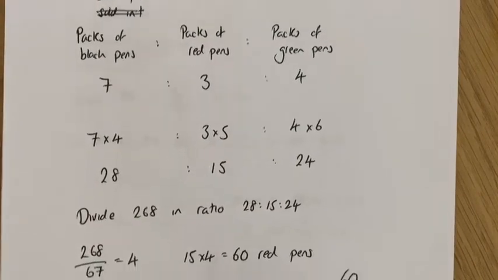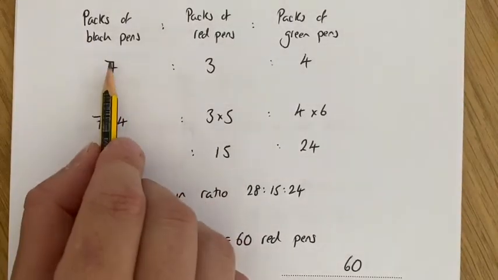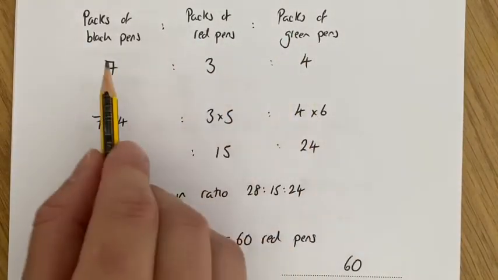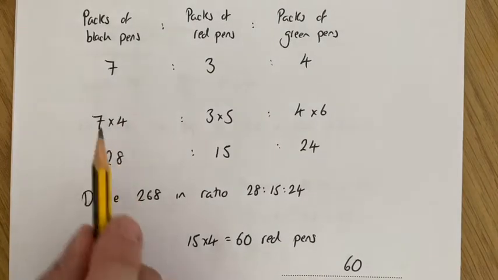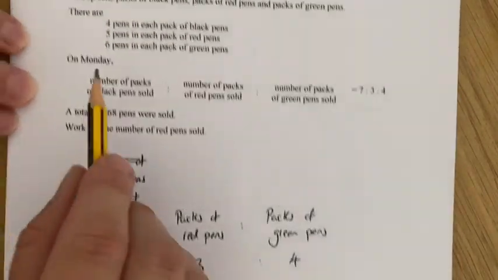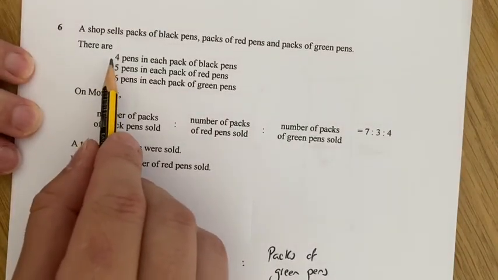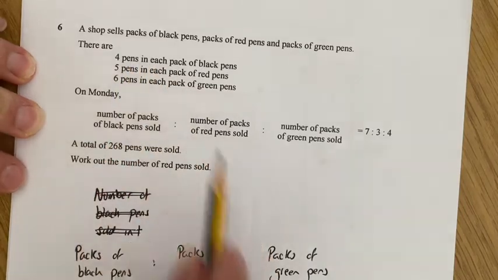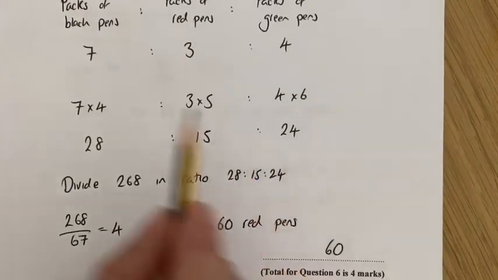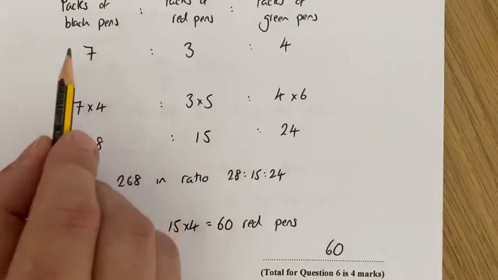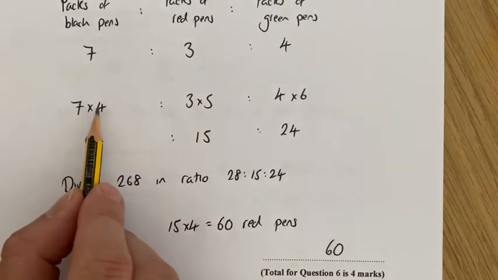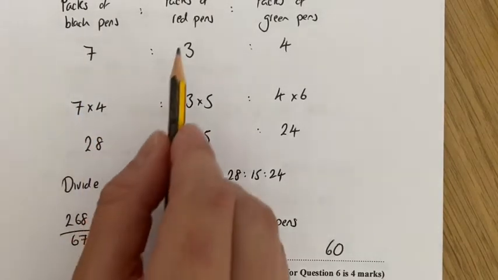So we know that packs of black pens, packs of red pens, packs of green pens are 7 to 3 to 4. We're told in the question that there are 4 pens in each pack of black pens. So we do 7 times 4 in each pack, and 7 times 4 is 28.